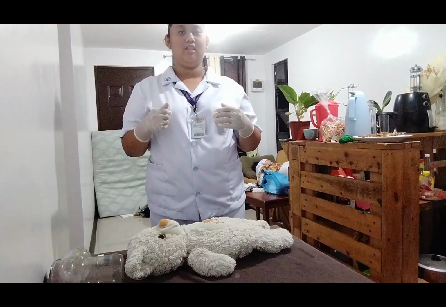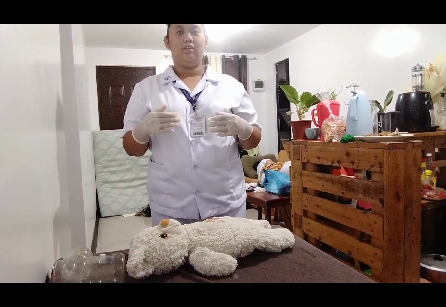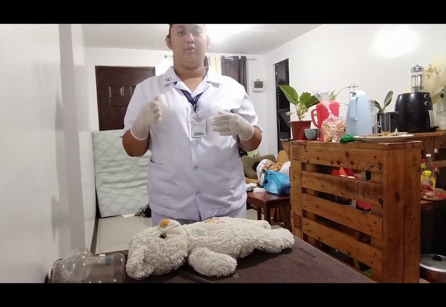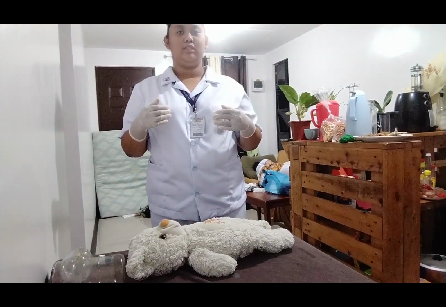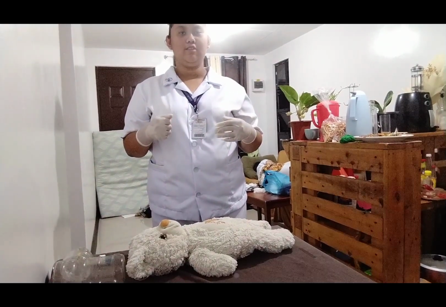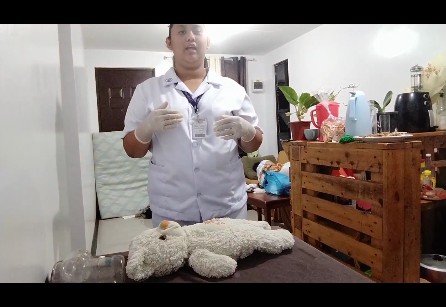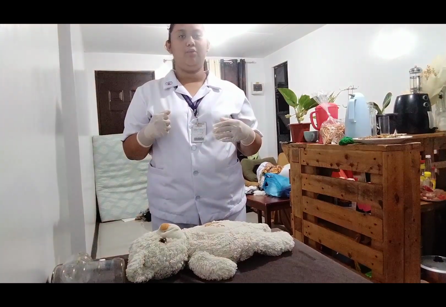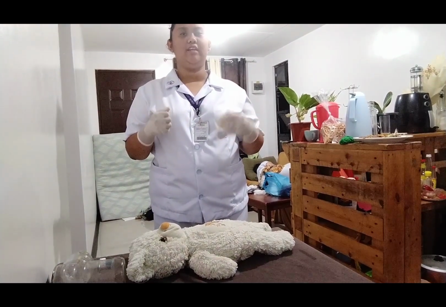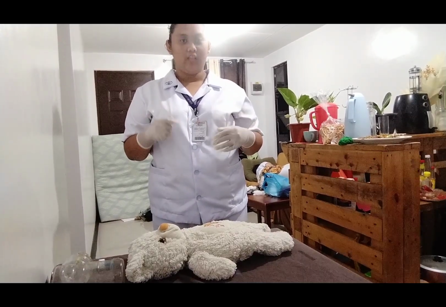APGAR is a quick test done at 1 minute and 5 minutes after birth. The 1 minute would tell us how well the baby tolerated the birthing process, and the APGAR score at 5 minutes would tell us how well the baby is doing outside the mother's womb. Now, for this return demo, let's say that the baby has an APGAR score of 3, which falls within the concerning range. This means that the baby needs immediate resuscitation.